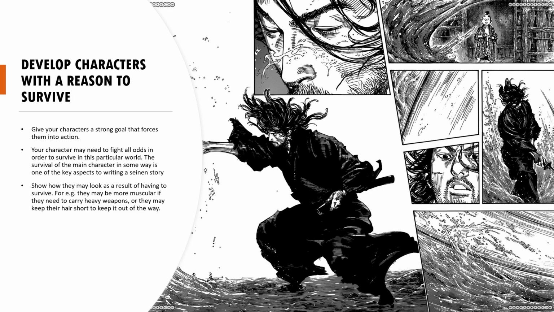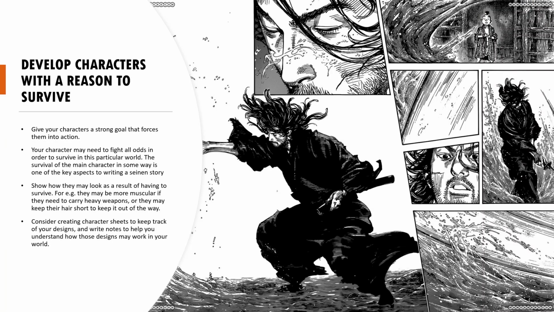Characters may have shorter hair in order to keep it out of the way during battles, for example. Characters may even wear a certain disguise in order to blend in with the environment around them. You may want to create character reference sheets in order to keep a better idea of your character's design and appearance and consider why you're giving them a certain appearance.